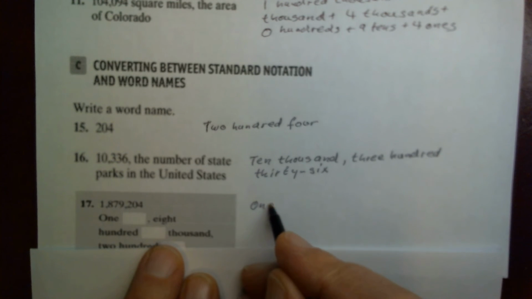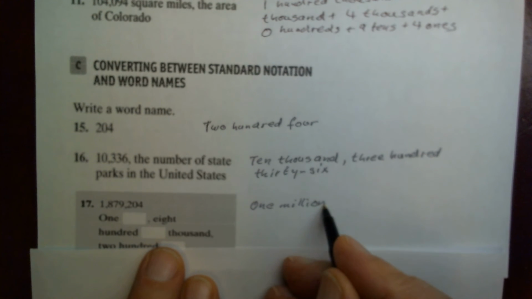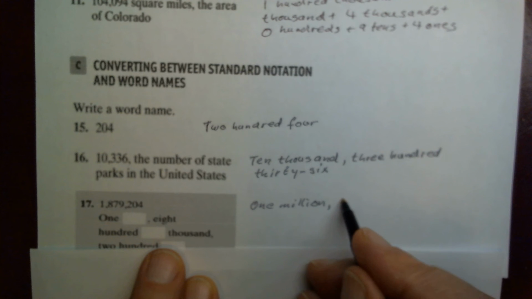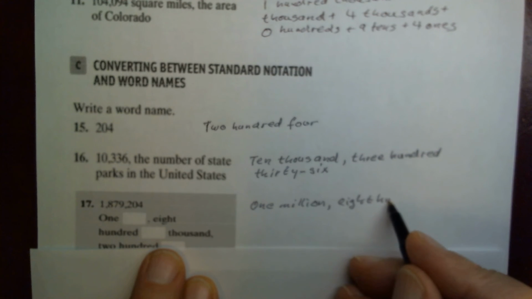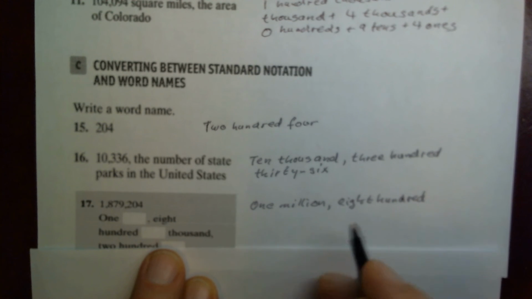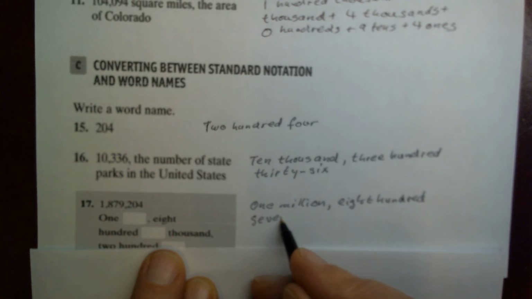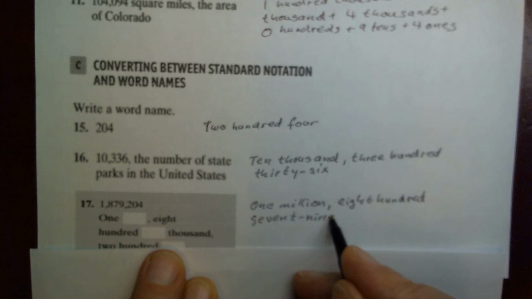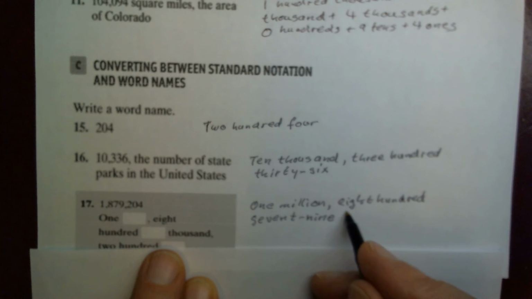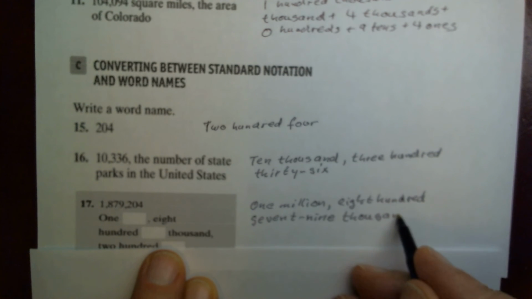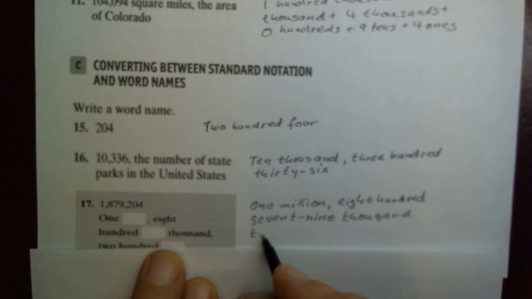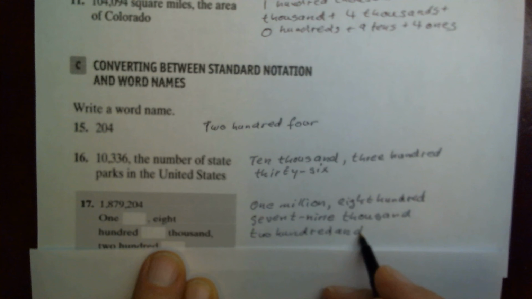So 1,000,000, 879, 9,000, 204. So we can leave the out that end out 204.